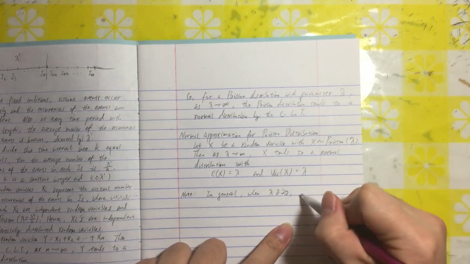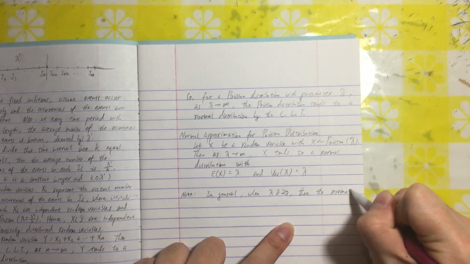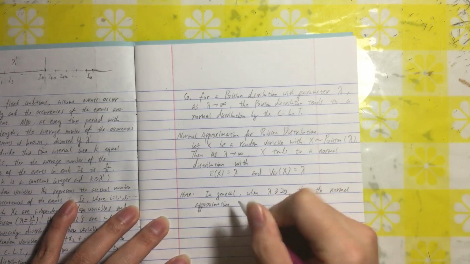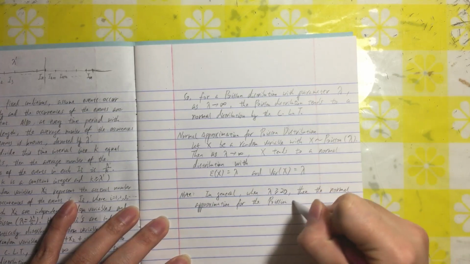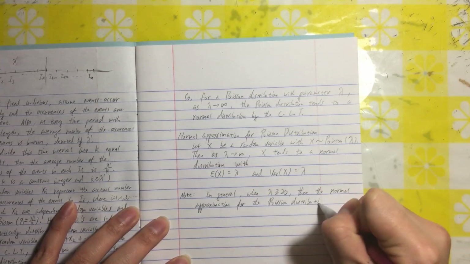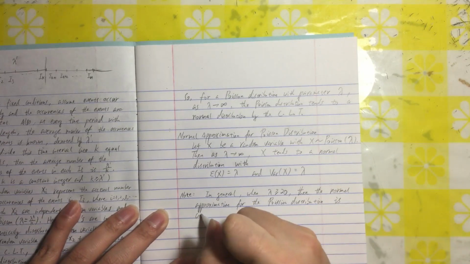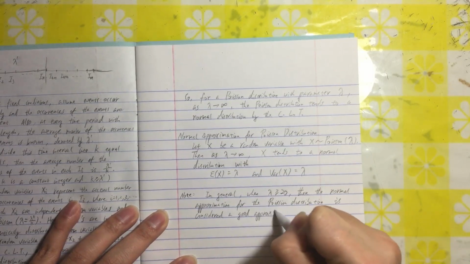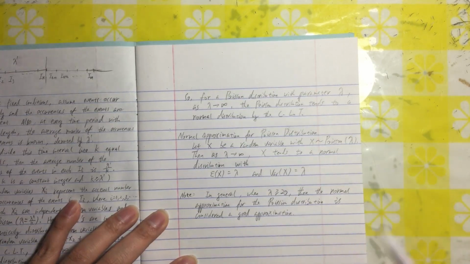So when lambda is greater than or equal to 20, the normal approximation for the Poisson distribution is considered a good approximation.